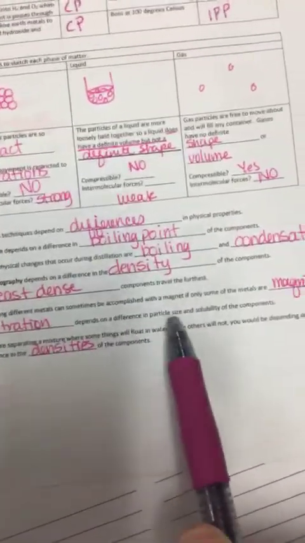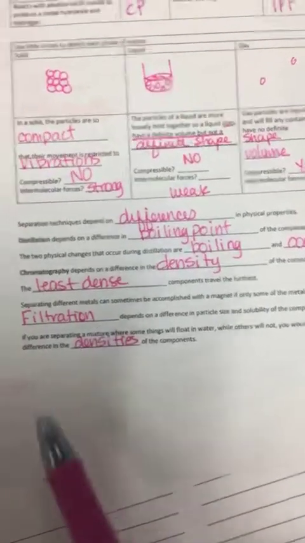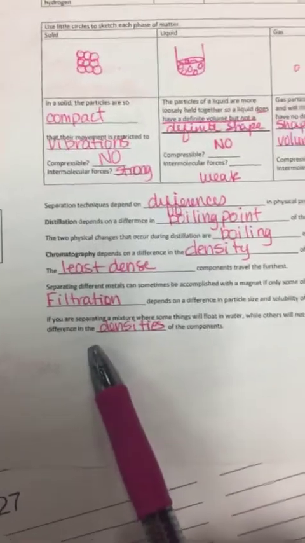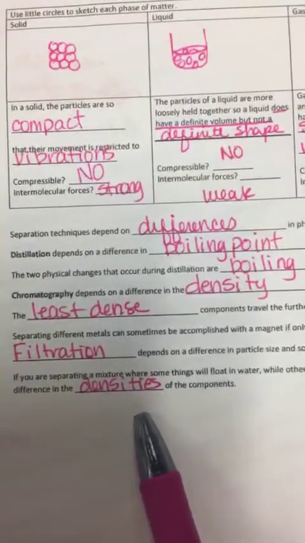Filtration depends on a difference in the particle size, so the very small particles can pass through filtration paper. If you are separating a mixture of some things that will float in water and others will not, then you're looking at a difference in their densities. So all of these depend on a difference in this physical property between the things you're trying to separate.